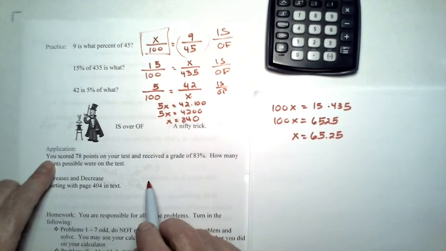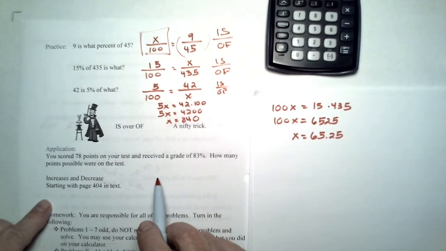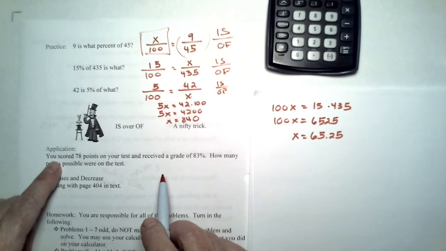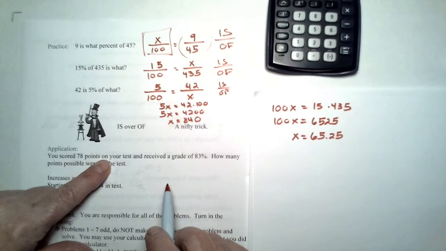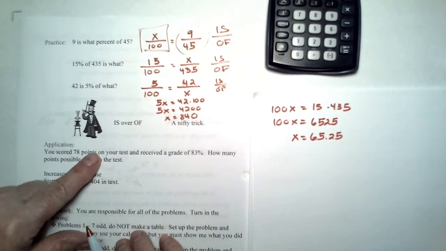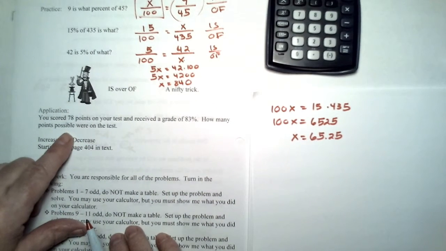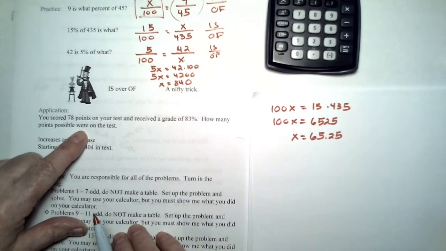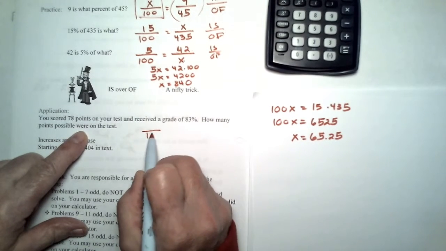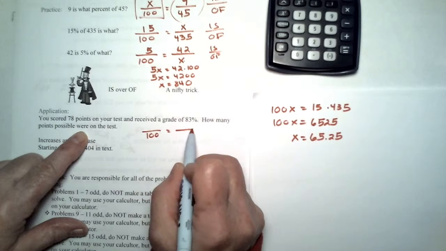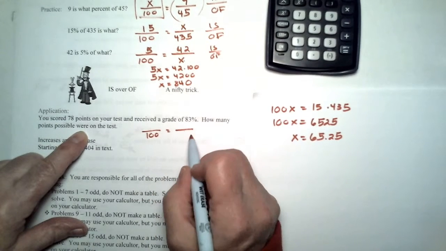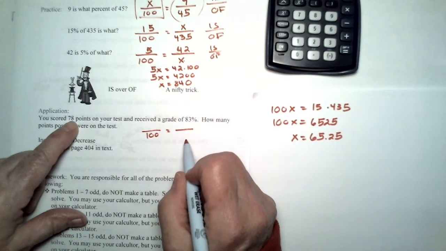An application problem that we can put into effect here is, let's see, you scored 78 points on your test, and you received a grade of 83%. How many points were possible? Well, I'm going to set up a proportion. Something over 100 equals something over something. This is the part, this is the base. This is what you earn.